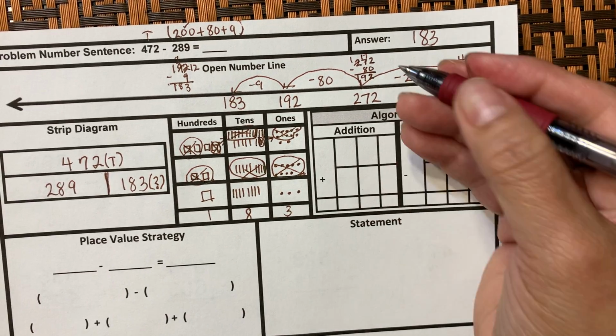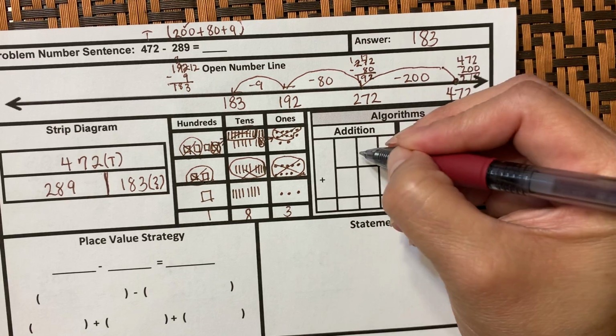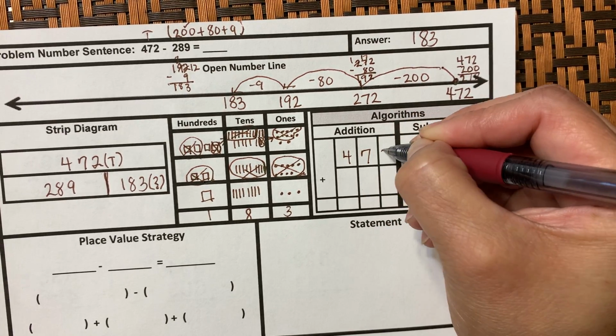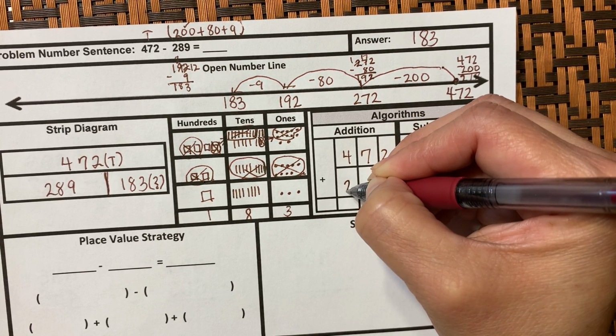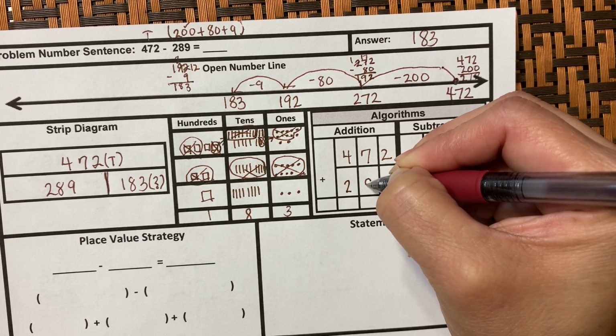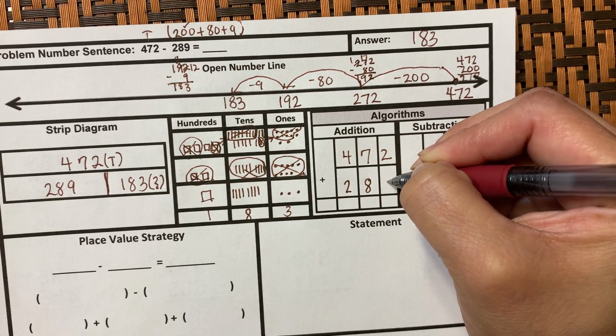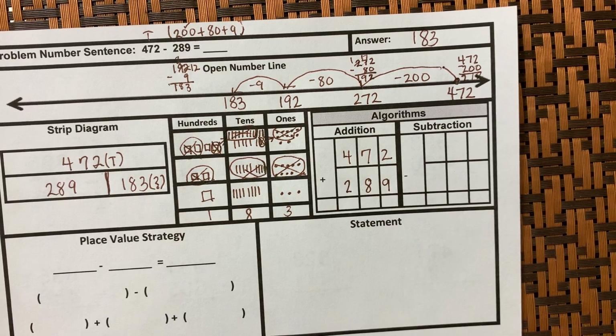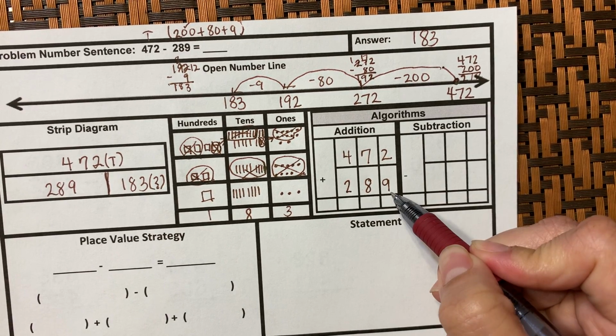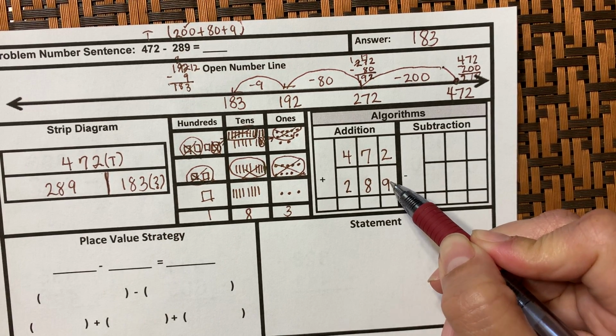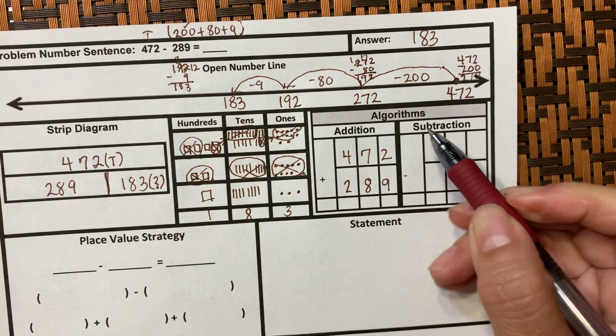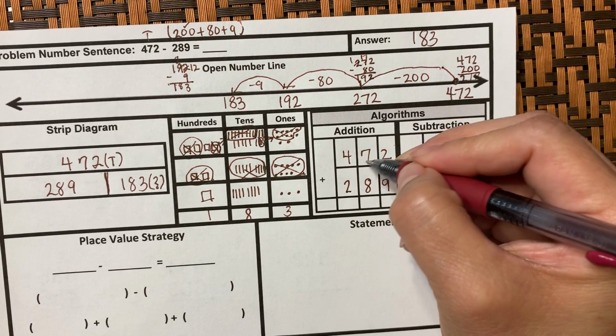Okay, the next step is to do the standard algorithm right here. I'm going to go ahead and put 472. That's my first number. Okay, and then check again, is there more on the floor? And there is. So 9 is larger than 2. That means you cannot subtract, so you must regroup.